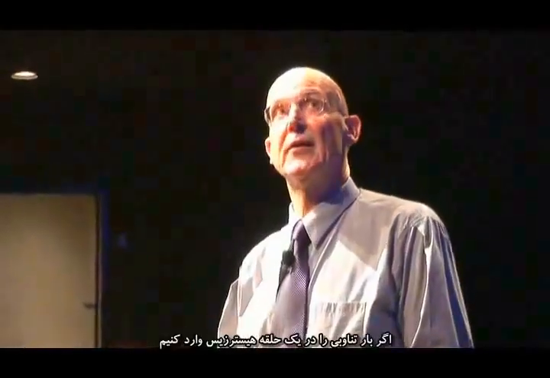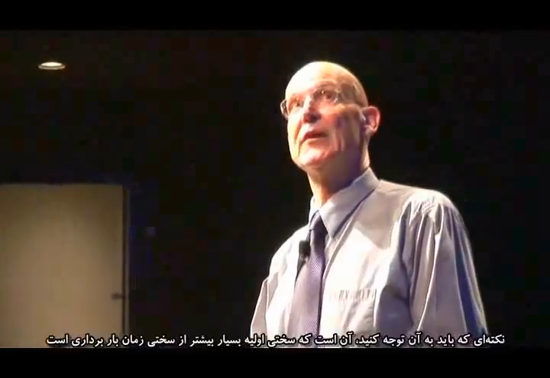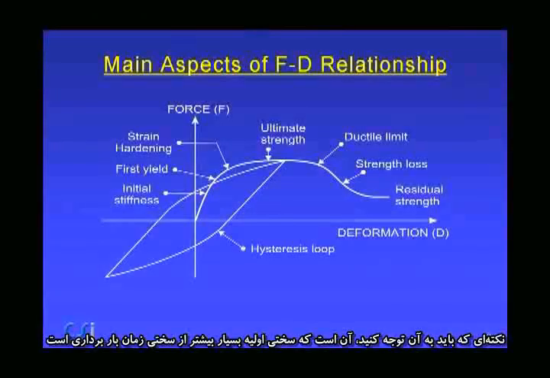If you apply cyclic loading, you get a hysteresis loop. And one of the things you'll notice here is that the initial stiffness here is a lot larger than the unloading stiffness here. And that is stiffness degradation, which we'll talk about in a little more detail later.